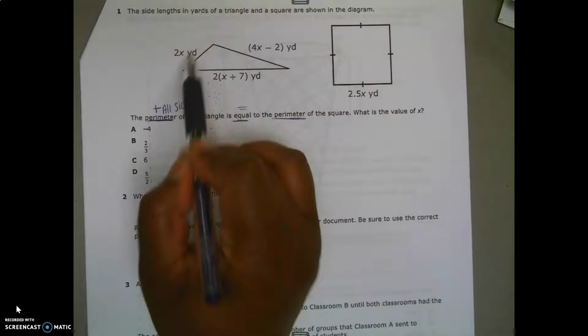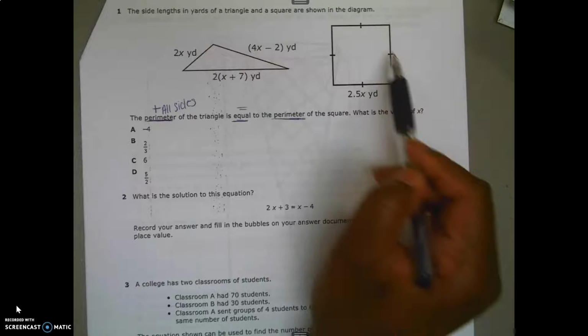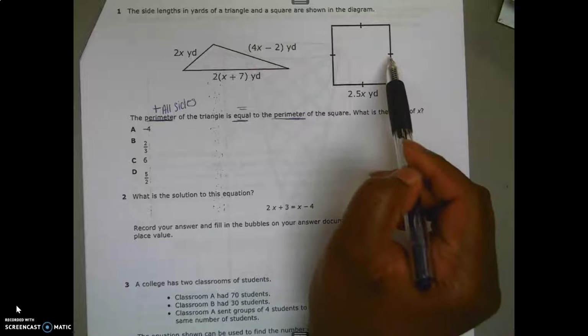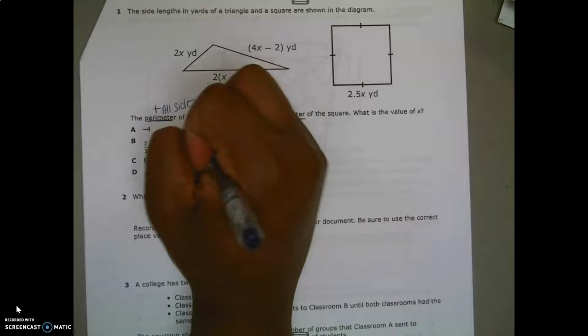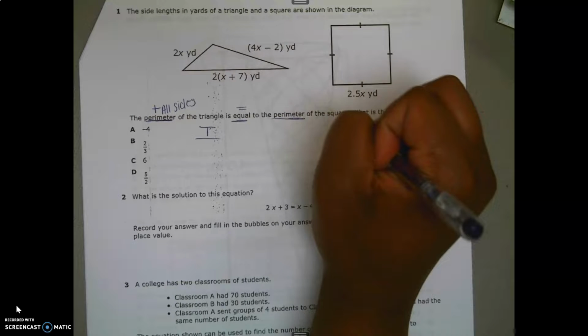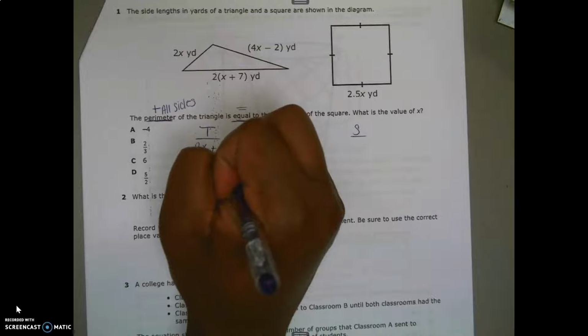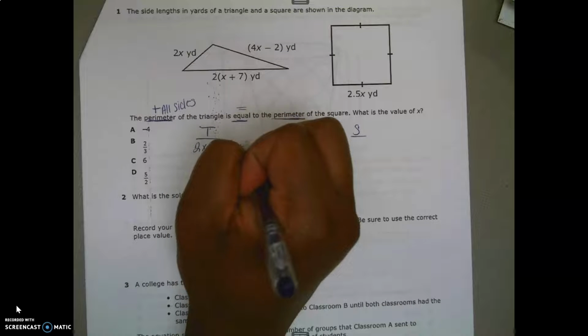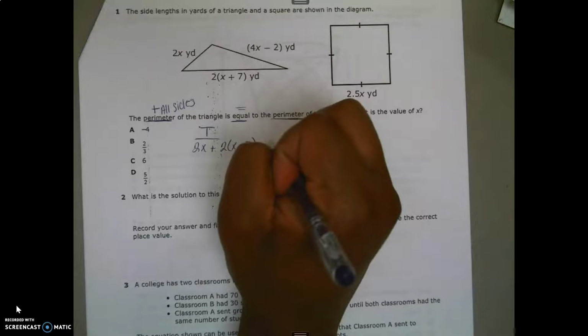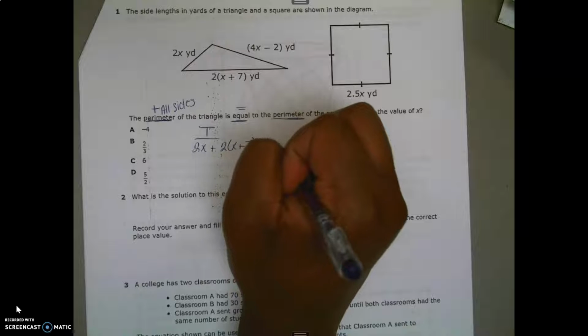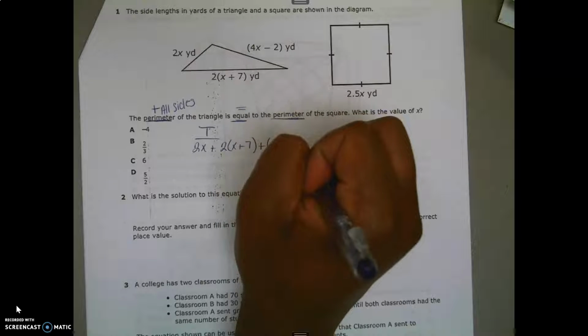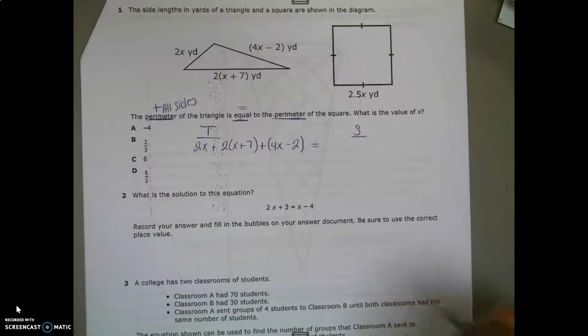So I have three sides on my triangle, and then this square I know are all 2.5x. So first I'm going to take care of my triangle, label that with a T, and then S for square. So I have 2x plus 2 times x plus 7 plus 4x minus 2. So I need to combine my like terms on this side.